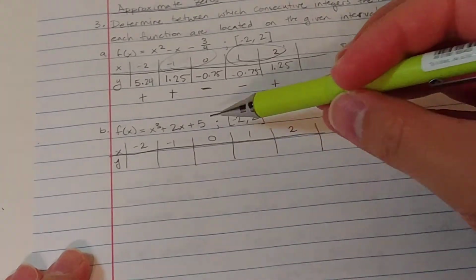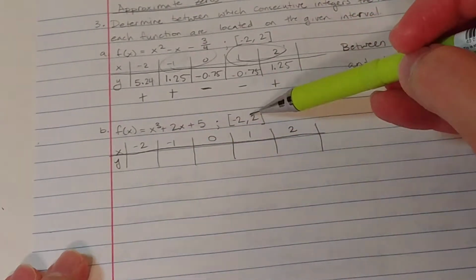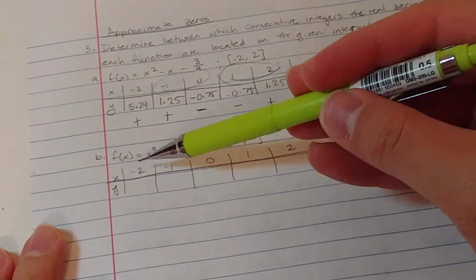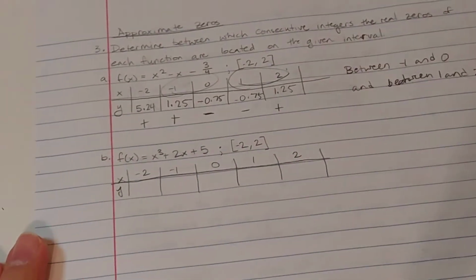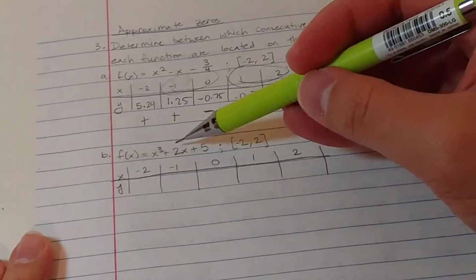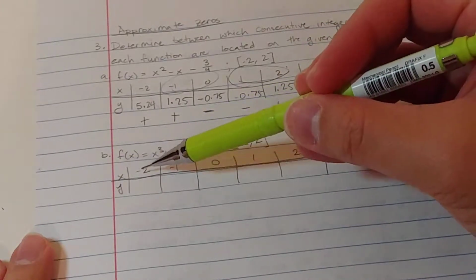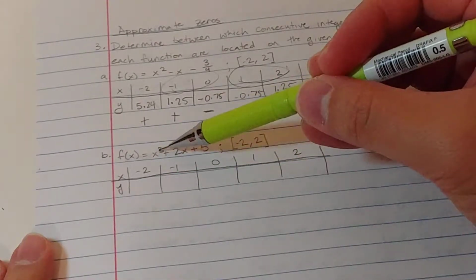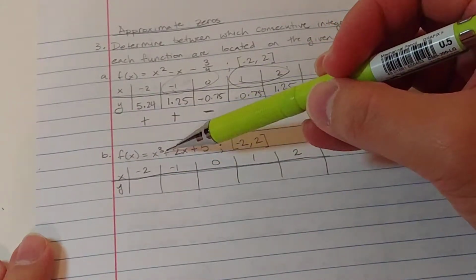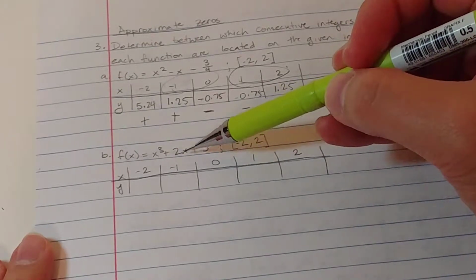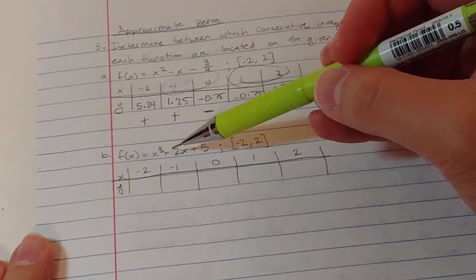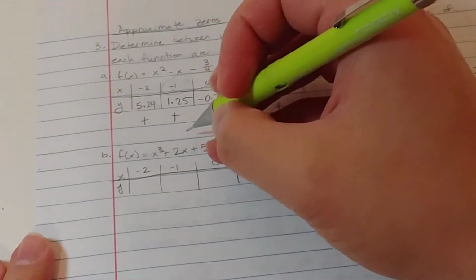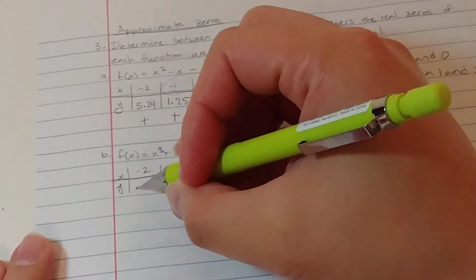Let's do the next one. So same thing, function, and then we have our interval from -2 to 2 again. So we make our xy table: -2, -1, 0, 1, and 2. Alright, let's plug it in. Let's just do this in our head. Negative 2 to the third power is going to be negative 8 because it is cubed. Then plus 2 times negative 2, which is negative 4. So negative 8 minus 4 is negative 12, plus 5. Negative 12 plus 5 is negative 7.